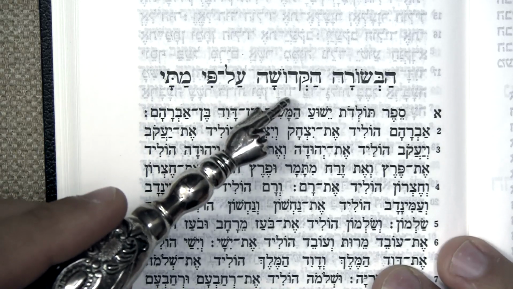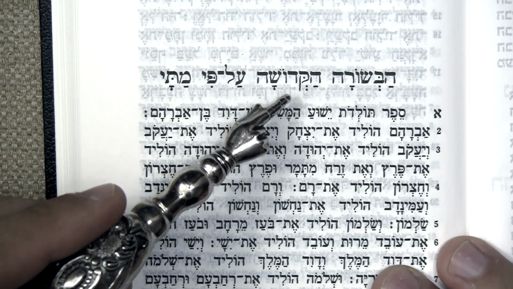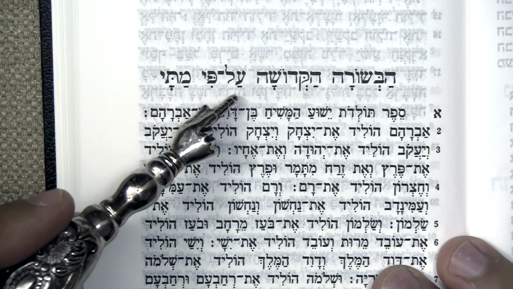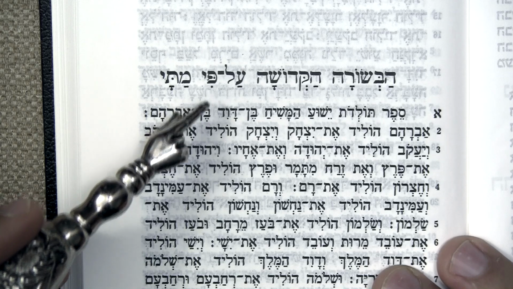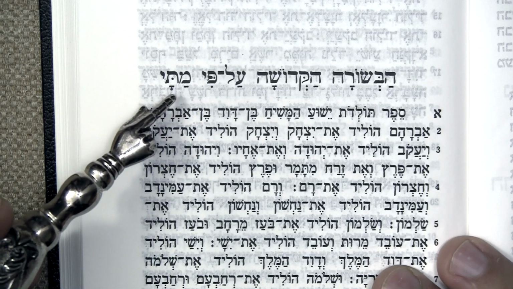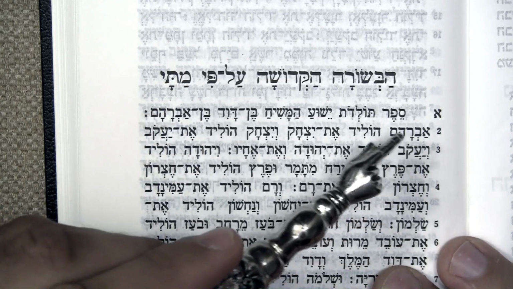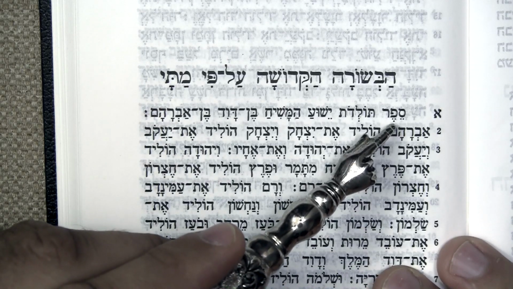Ha-Kedosha, the Kadosh, the holy. So it's the holy gospel, the holy message. All on P, the peh, the mouth of Matai. So Matthew in Hebrew is Matai. Starting in Matthew chapter 1, verse 1.